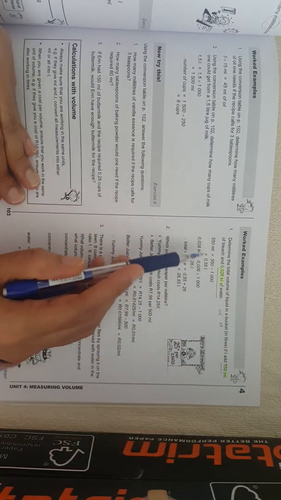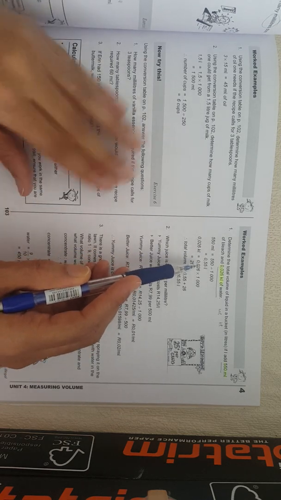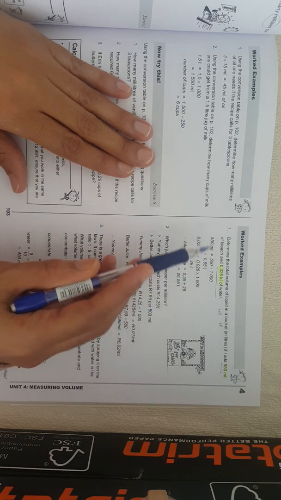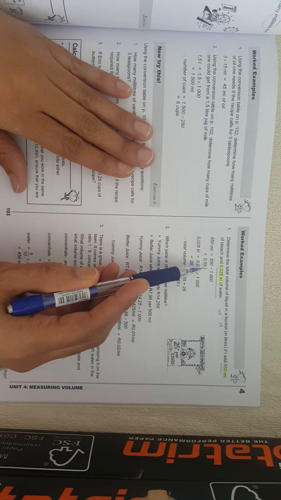So let's see how they've done it here. 550 mils, they've changed it to 0.55 liters. So they divided it by 1000 from the conversion table and made it into 0.55 liters, right?